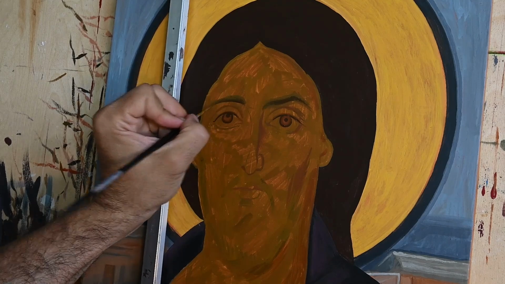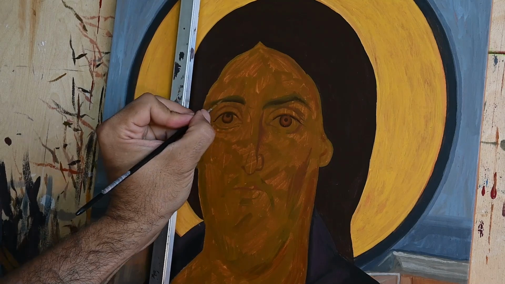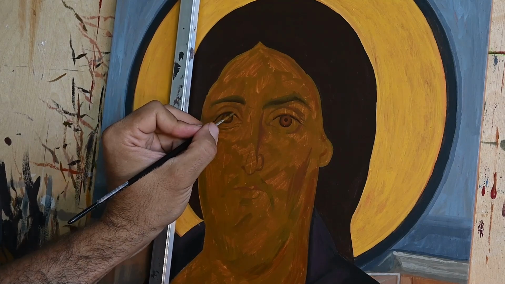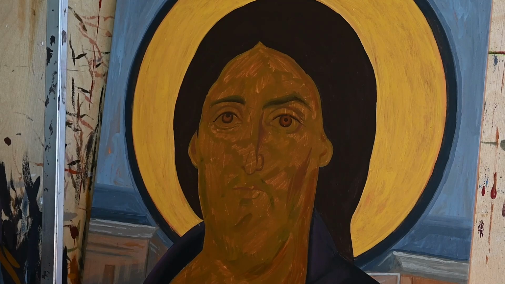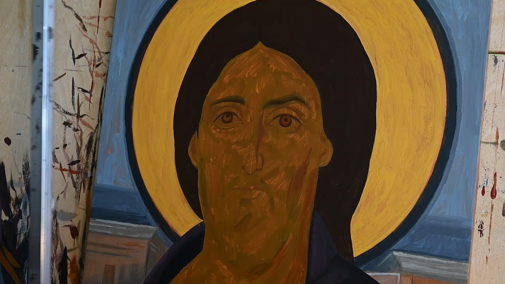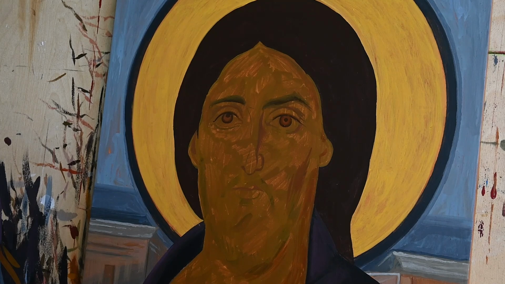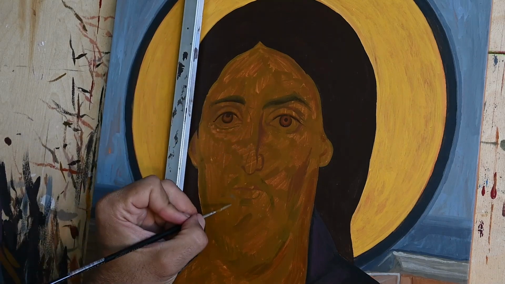We have to fight this urge to be quick and reach an end. Sometimes we have to fight it and give the painting the time and attention it deserves. Make sure that on the iris you really pay some attention. It's really important.